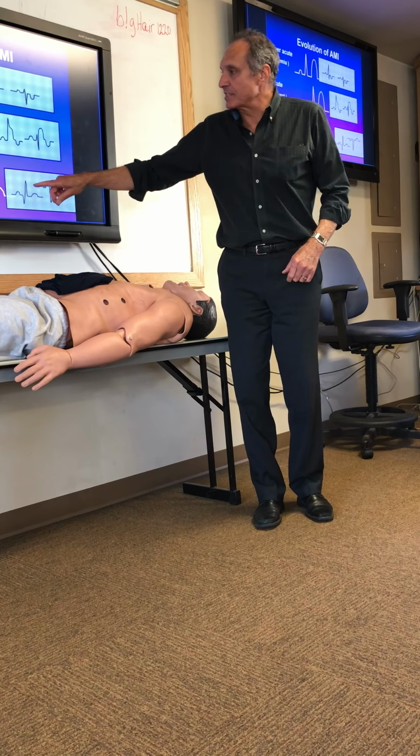So if you look at localization, the green is 2, 3, and aVF, and that's the inferior MI. The bright blue is septal, so it's sort of in the middle compartment, the middle wall of the heart.